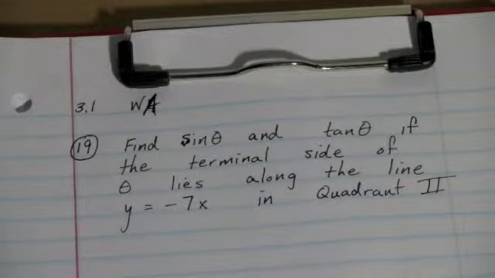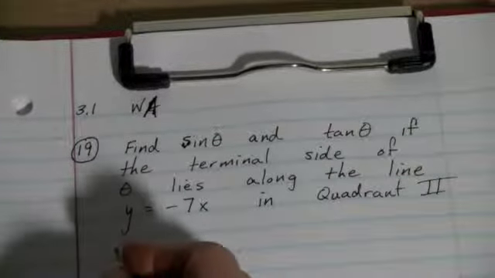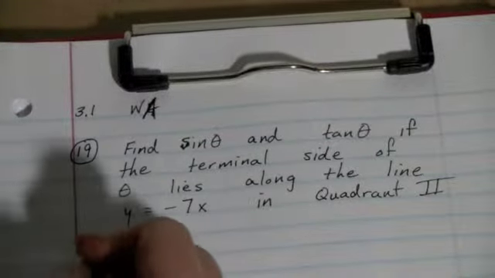What we need to think about is finding a point on that line y equals negative 7x, and we want to make sure that point is in quadrant 2. Well, in quadrant 2, all of the x values will be negative. So let's pick a negative number to put in place of x. How about x equals negative 1?